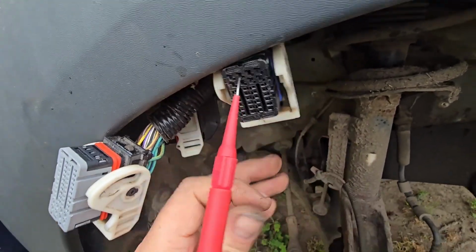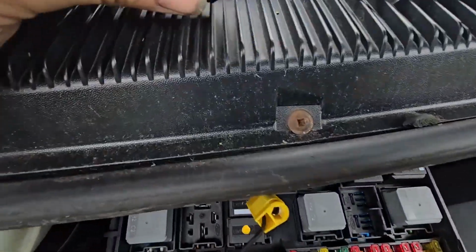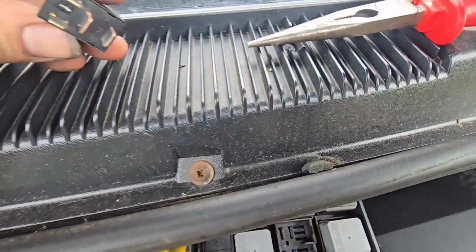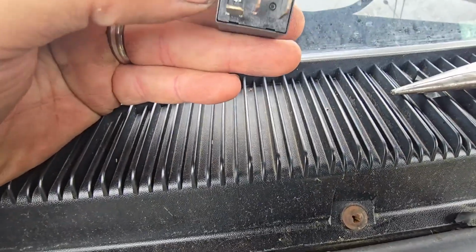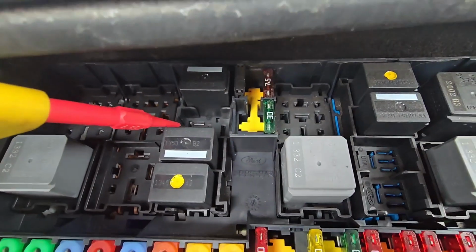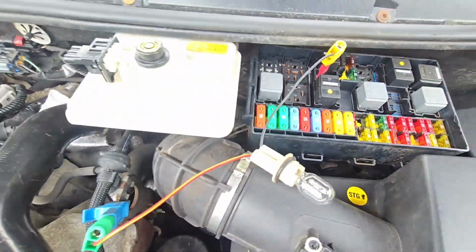Just get that touched in there, which went to my pin, this bottom one here, pin 2. Should be this inner pin here on the smaller side, so that's our control side, same setup.